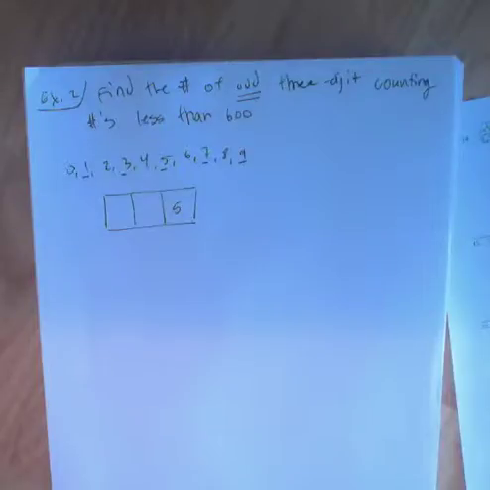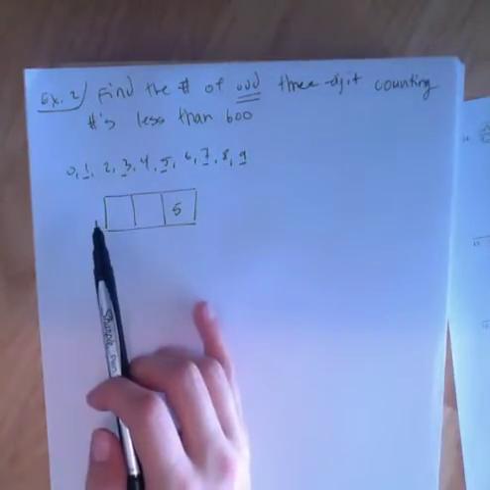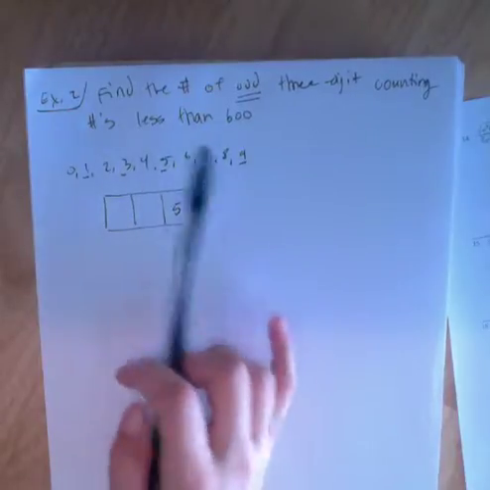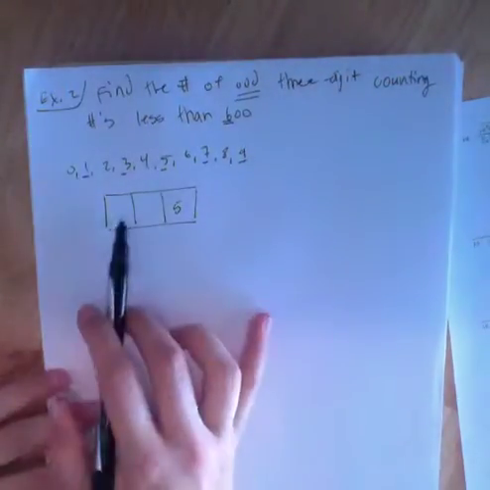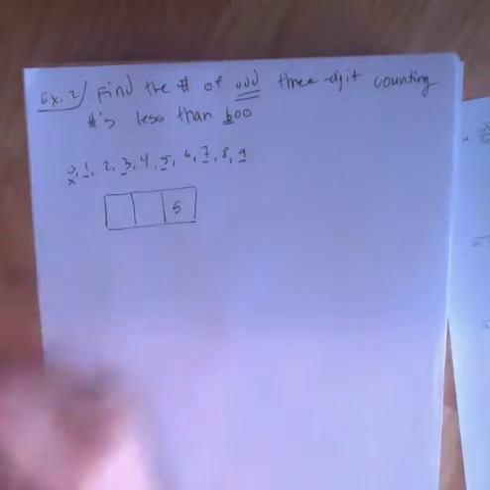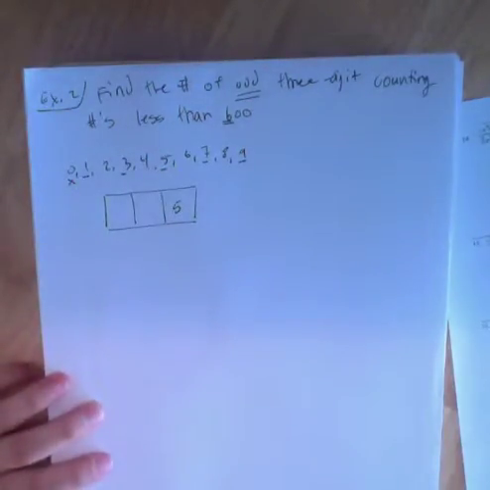Now, it doesn't say anything about repetition, but we have this stipulation, less than 600. So in this box, we cannot have 0, right? Because then it wouldn't be a 3-digit counting number.